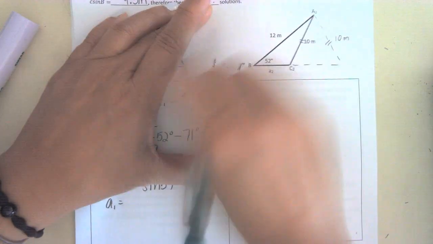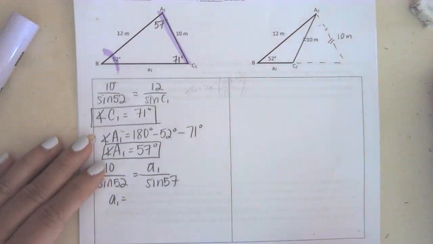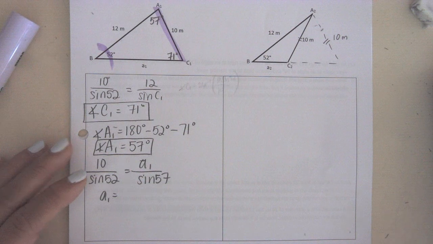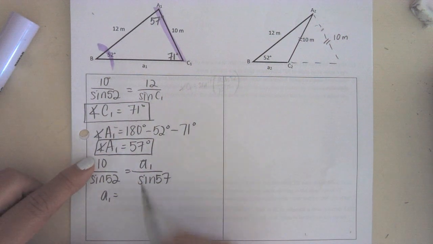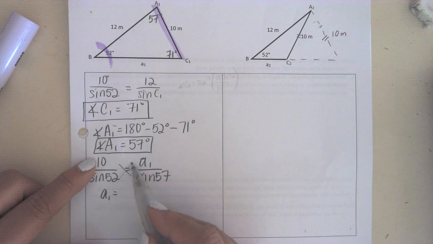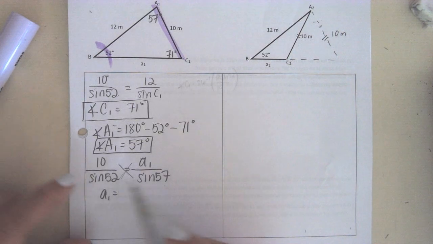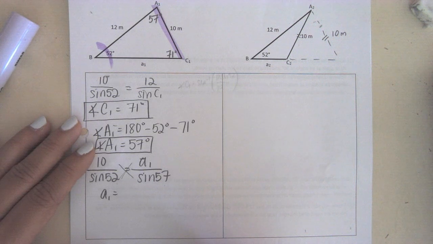So calculate the value of A1. In your calculator, remember if you're cross multiplying, you multiply the pair that you know divided by the one that's left. Okay? So everyone should have their calculator out calculating this.